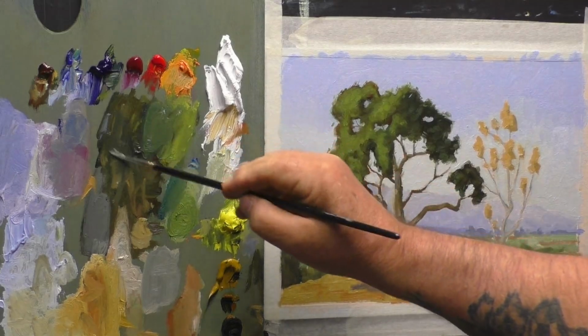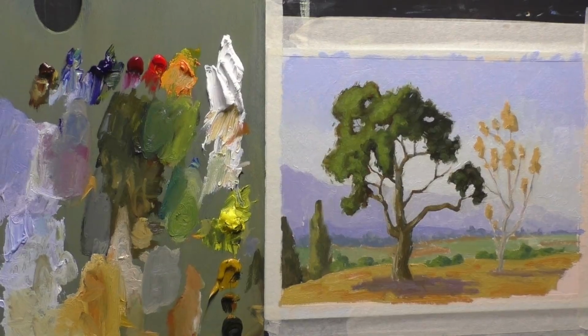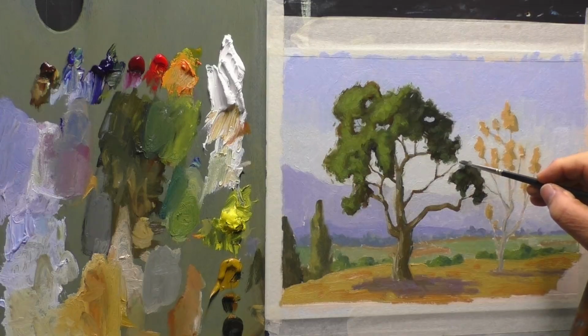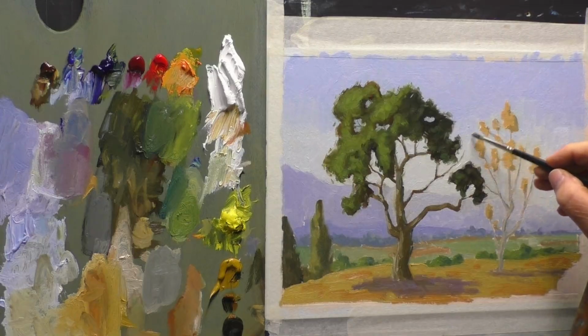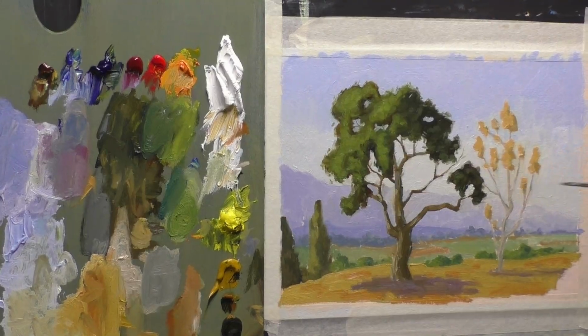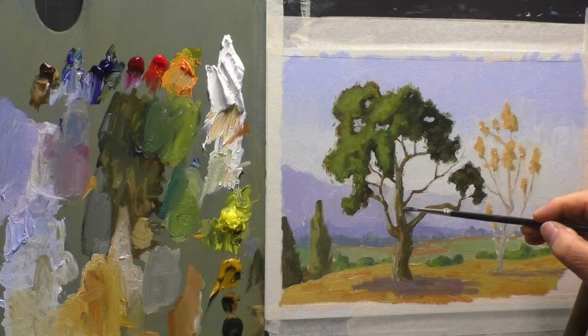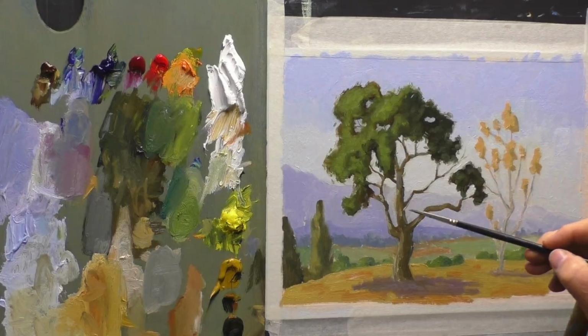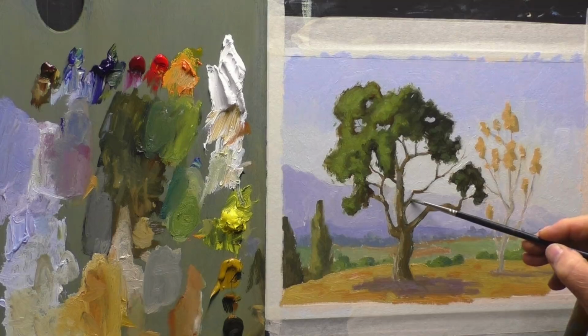I can't help myself. I really need to get this branch off the course here and get lost here somewhere. There we go. This could have been just a touch more rounded as a branch than that.